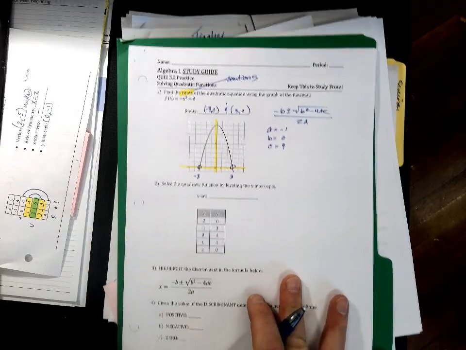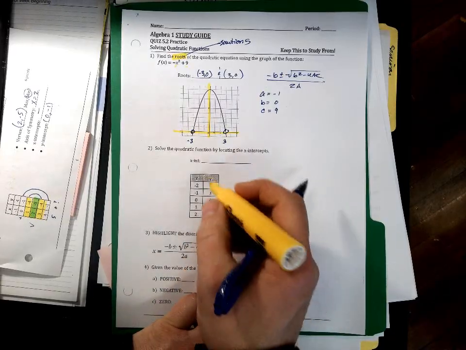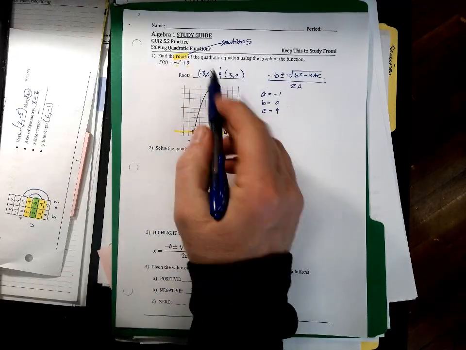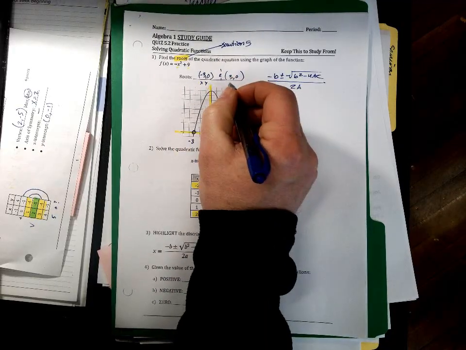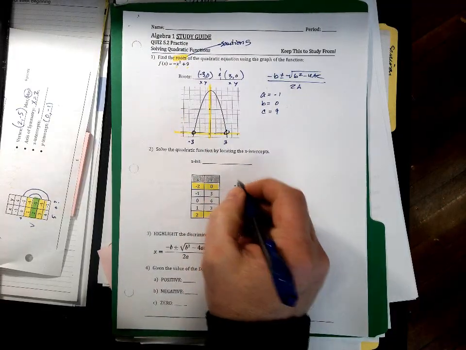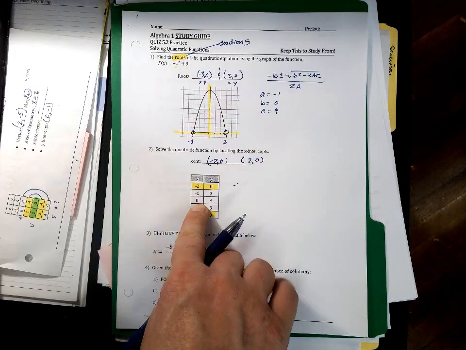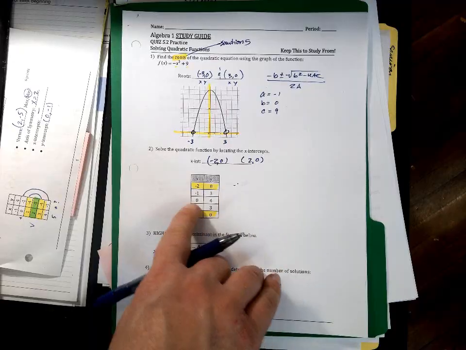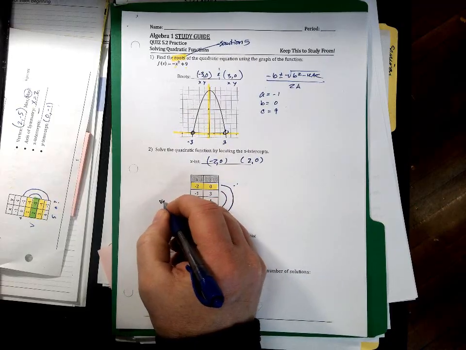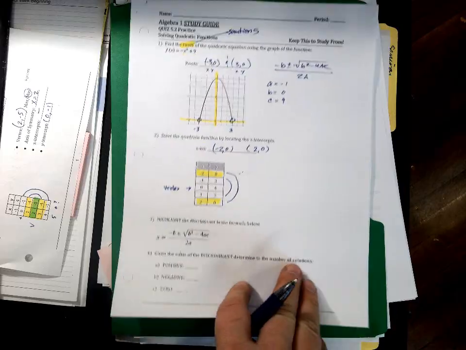Solve the quadratic by locating the x-intercepts. X-intercepts happen whenever the y value is 0. Such as here we had x, y, it's 0 up. So here's 0 up, (-2, 0) and (2, 0). This is a y-intercept, and it might be important. In this case, that is also the vertex, you might recognize. But this 0 is in the x column. We're looking for zeros in the y column for solutions.